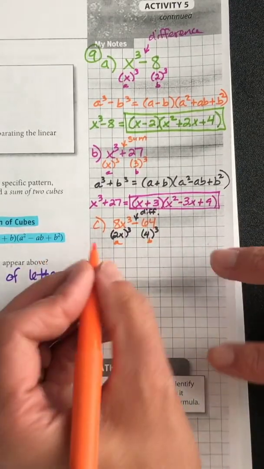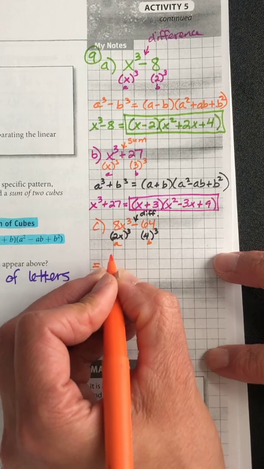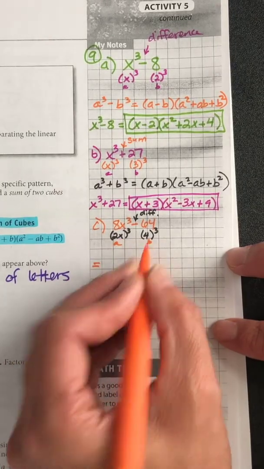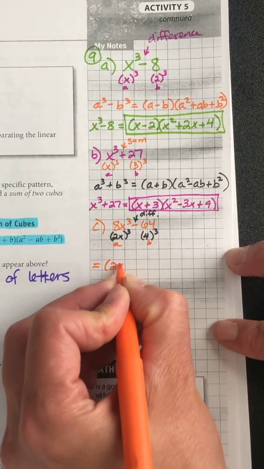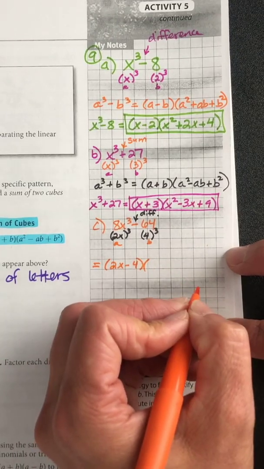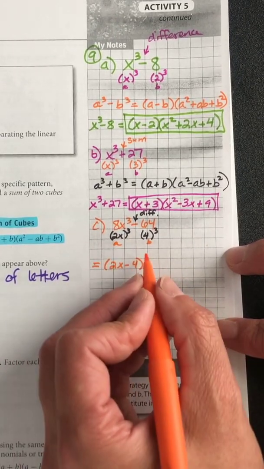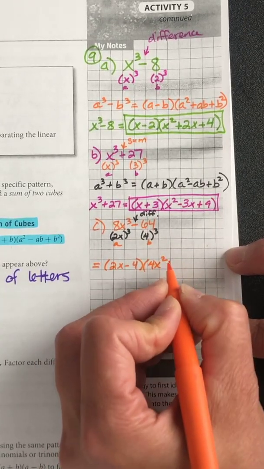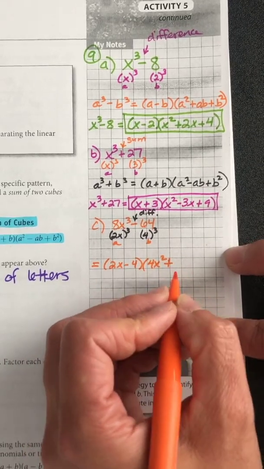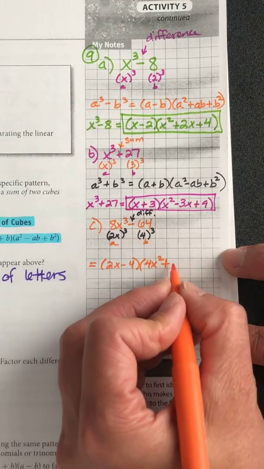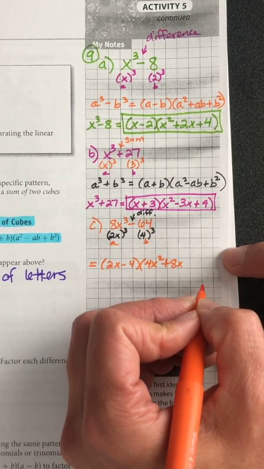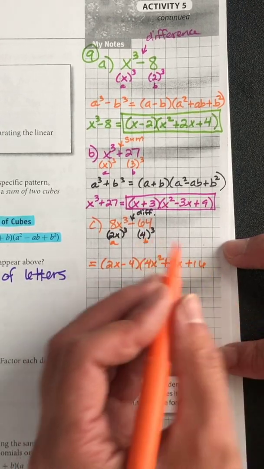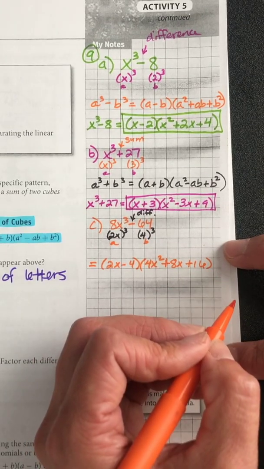So let's go ahead and write it out. So we'll have, I'll just put equals, and the difference of cubes formula is up here, and it's also to the left. So my A is 2x, my B is 4, so A minus B will be 2x minus 4 times A squared, so 2x quantity squared, so 2 squared is 4, and x squared is x squared. And then it goes plus, because it goes minus plus plus, A times B, so 2x times 4 is an 8x, and then B squared, so 4 squared is 16. All right.